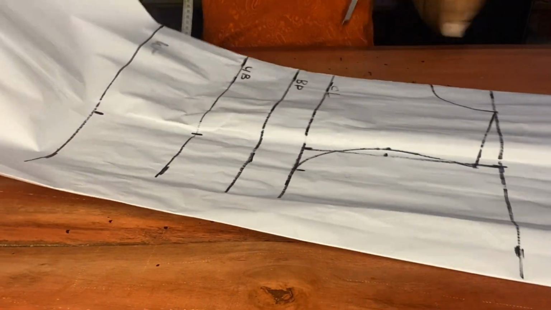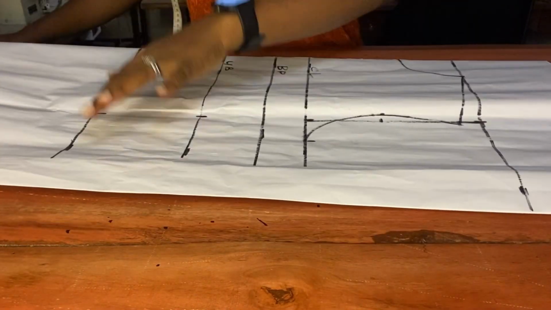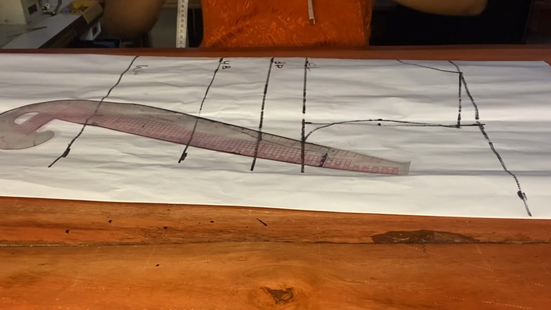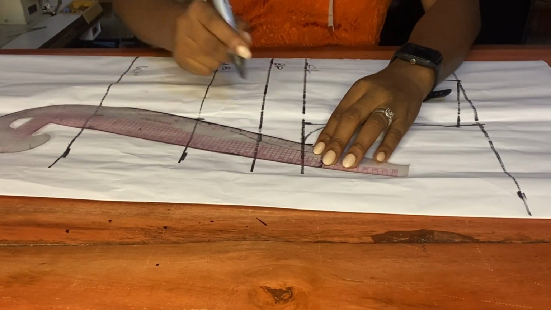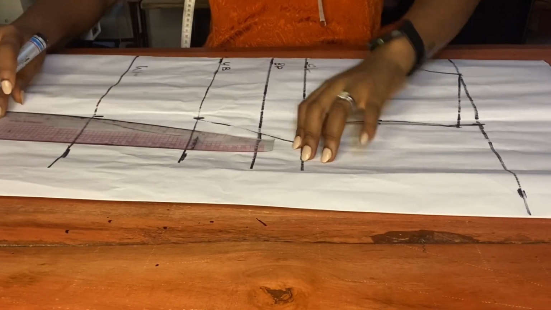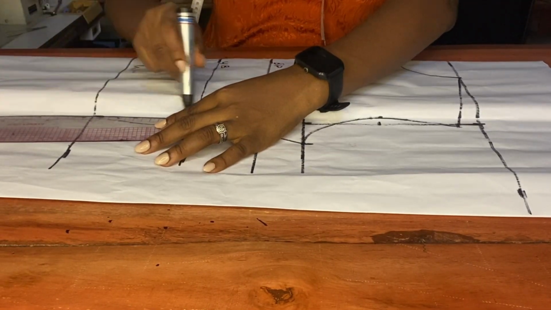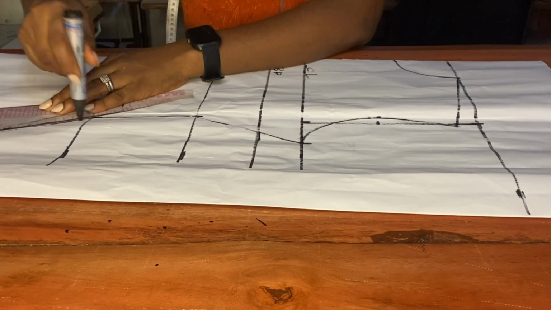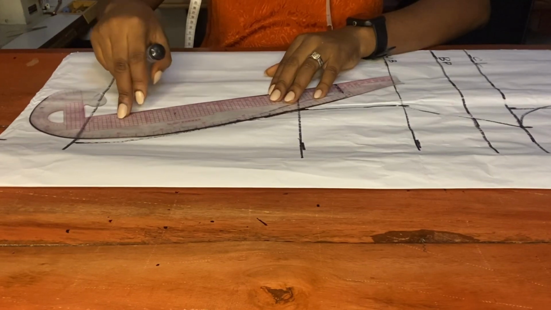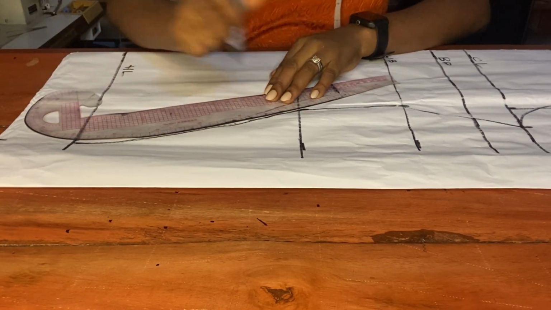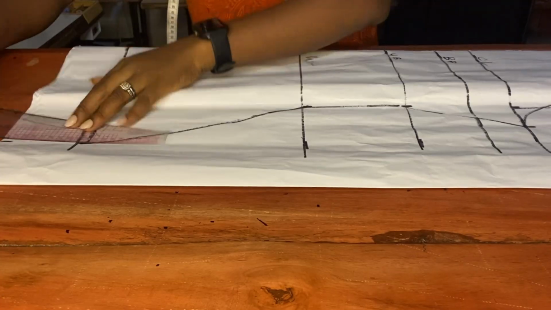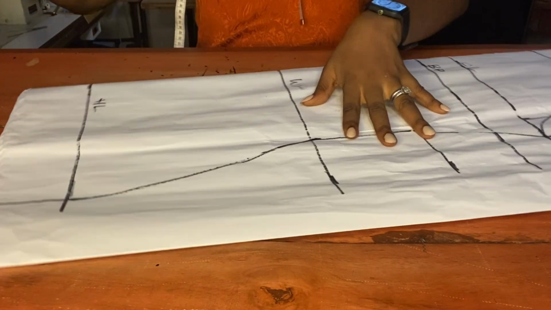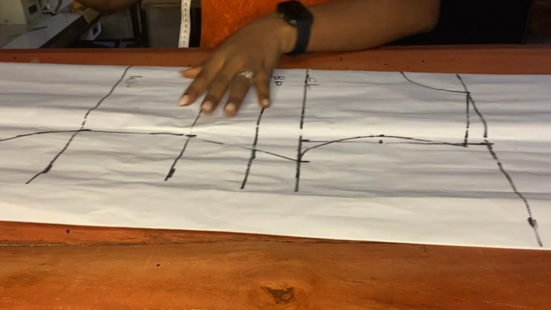So the next thing I'm going to do is get my curve ruler. I'm going to use my curve ruler now to connect all these points that I've made on the circumference. I'm just going to connect all these points like so, and then to the hip. I connected that already, and now I just use a straight part to connect this one like so. So here we have it. I hope you can see it.